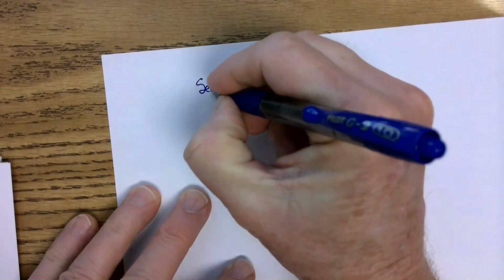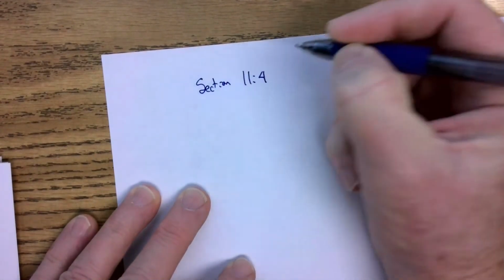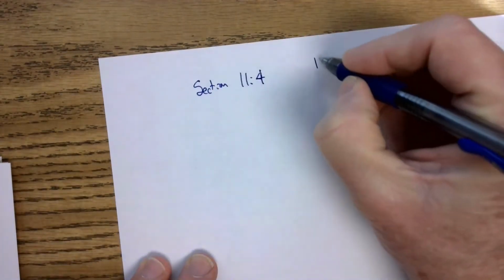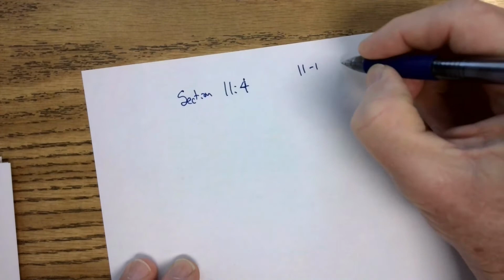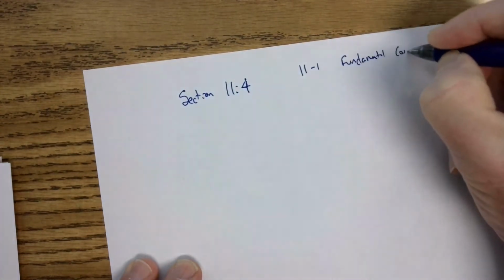Here's section 11.4. And basically we've done all this work in probability. We've done 11.1, which is the fundamental counting principle.